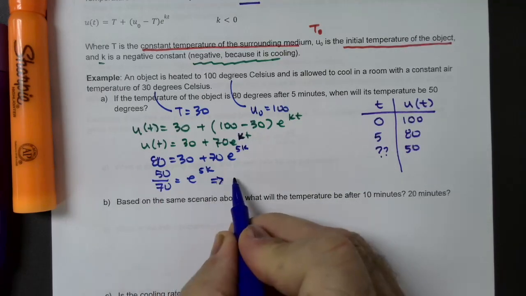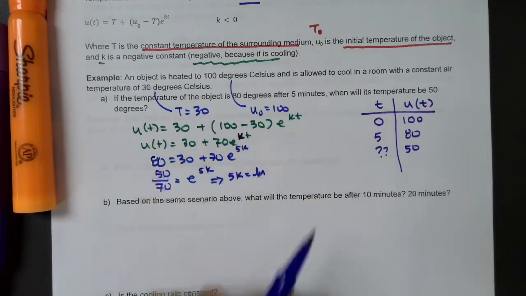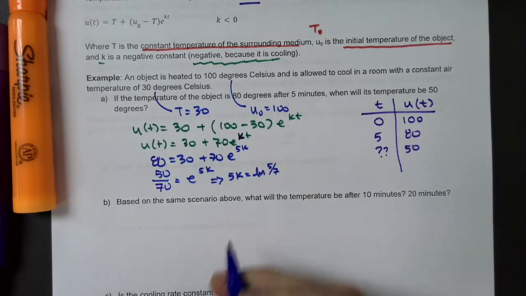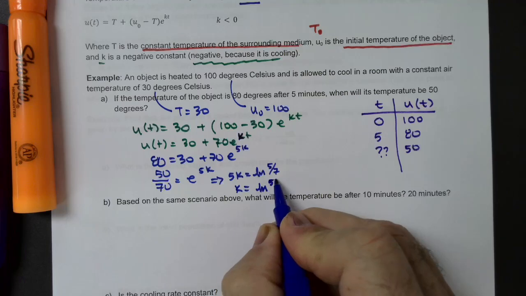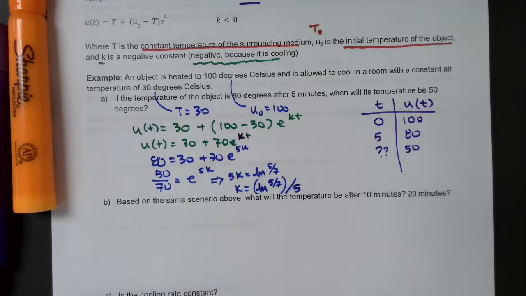In other words, 5k will equal the natural log of 50 divided by 70, which of course could simplify to 5/7. So k equals the natural log of 5/7, all of this divided by 5, or multiplied by 1/5 if you want to write it that way.